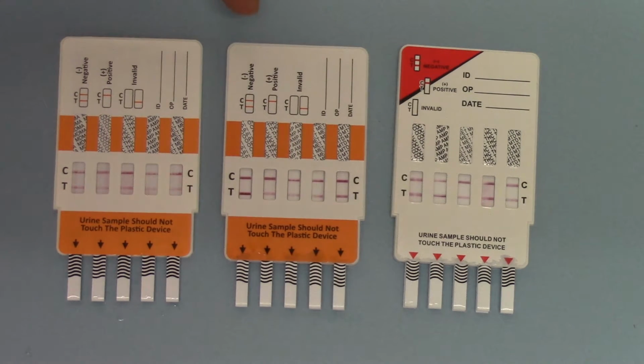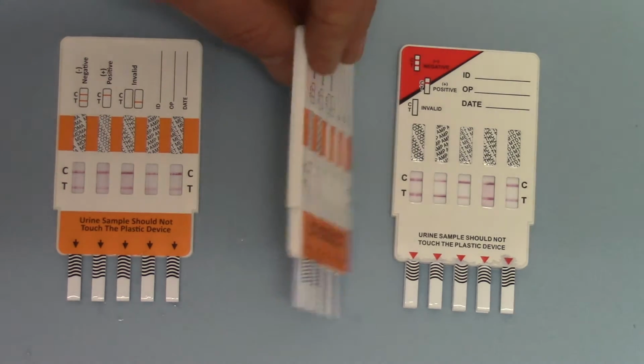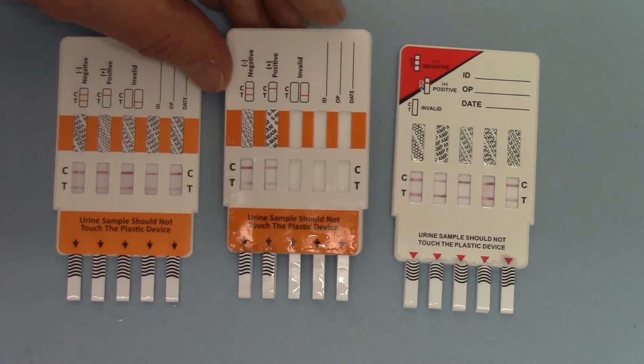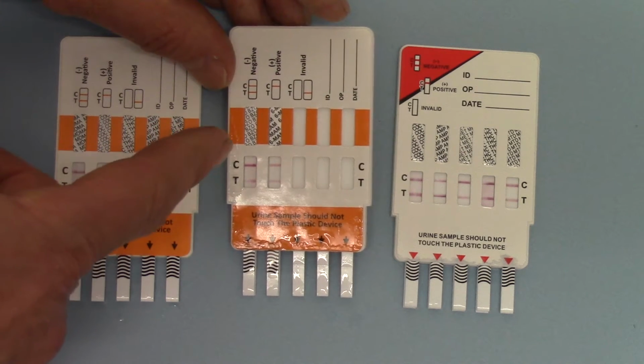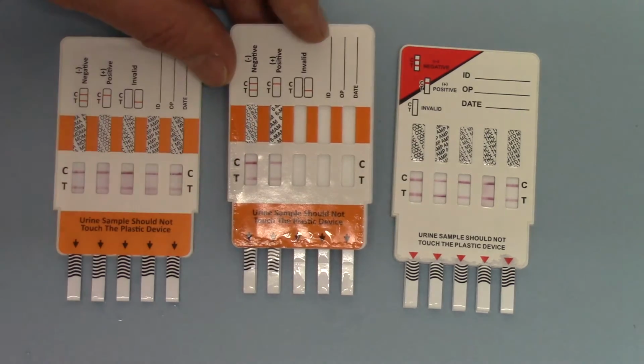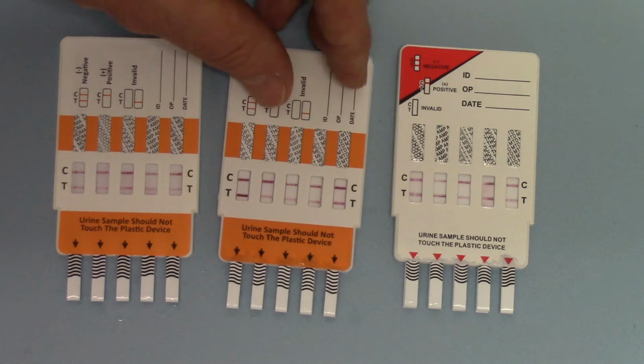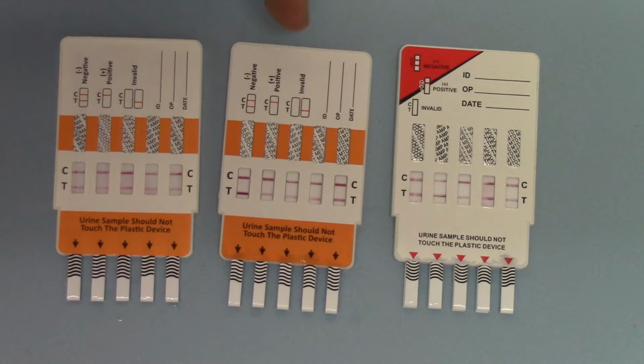If we now move to the 7-panel, again you will see both control and test lines on all 5 on that side. If I reverse it over, you will also see control and test lines for the 2 on that side. So in this case, the combination is BZO for benzodiazepine, 6-MAM for a specific opiate screen, which screens just for heroin, MTD for methadone, MET for methamphetamine, AMP for amphetamine, THC for cannabis, and OPI, which is an abbreviation for all opiates, including codeines, heroin, morphine, opium.